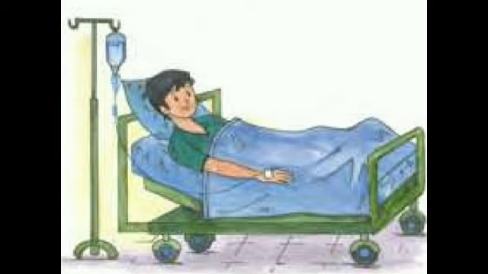If someone gets loose motions, we give them a solution of salt and sugar to drink. This solution is called ORS or oral rehydration solution. A patient in a hospital is sometimes put on saline, that is, on a solution of salt in water. Sometimes other medicines may also be given through saline. These are examples of useful solutions.